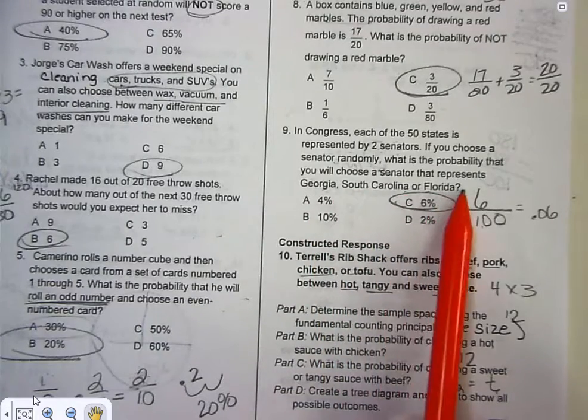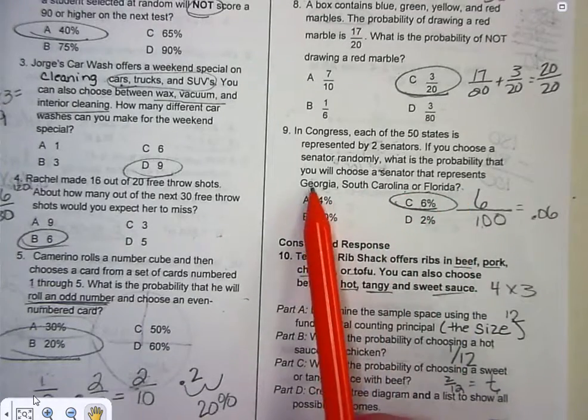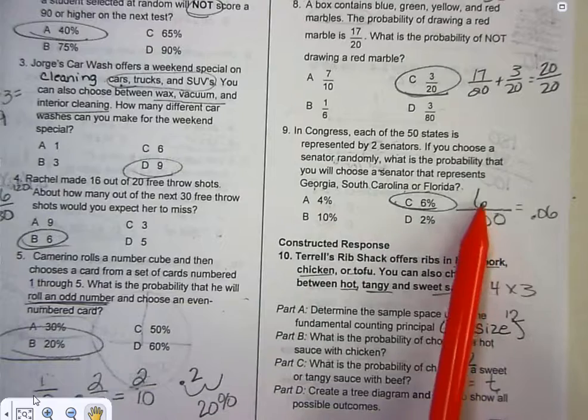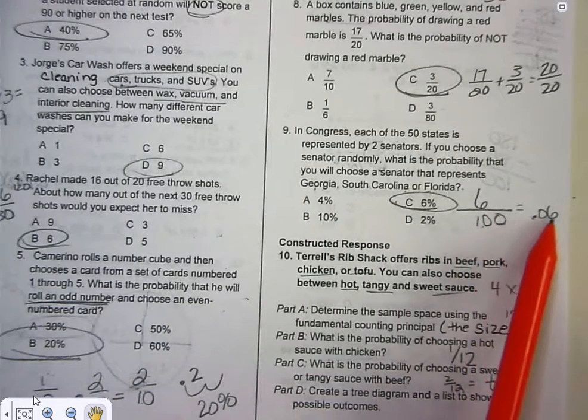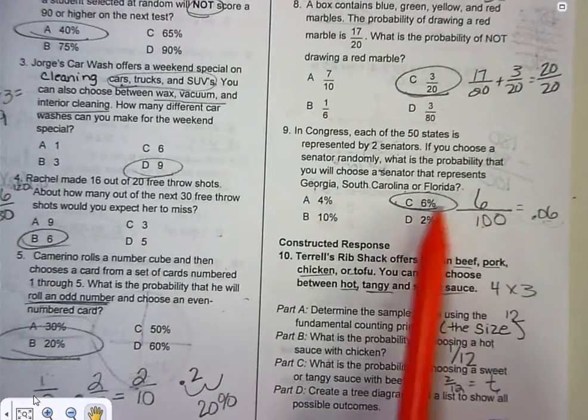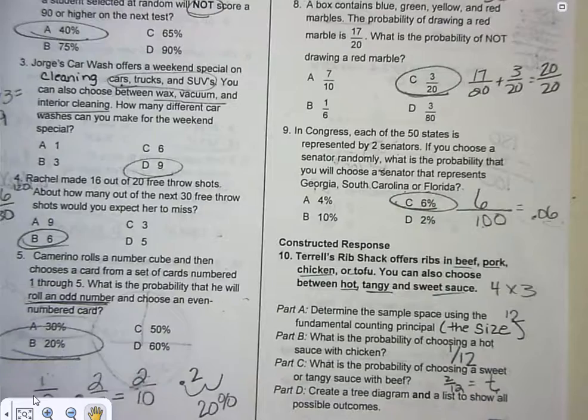South Carolina, or Florida? So there are how many from Georgia? 2. 2 from South Carolina and 2 from Florida. So that is 6 out of 100. And that is 6/100ths as a decimal. Move that decimal 2 places, and that becomes 6%.